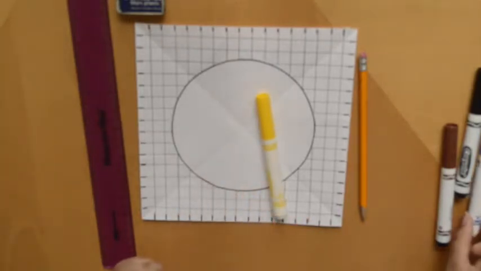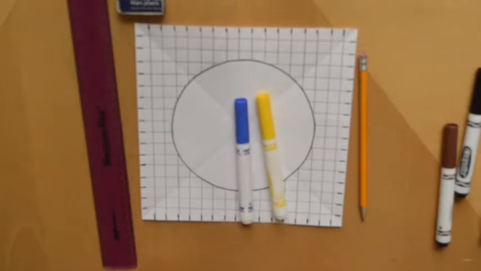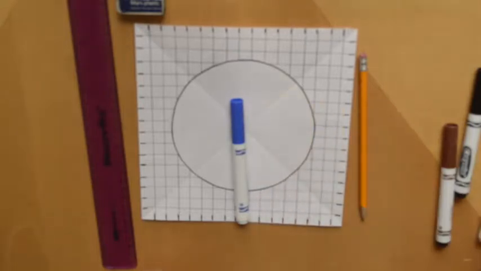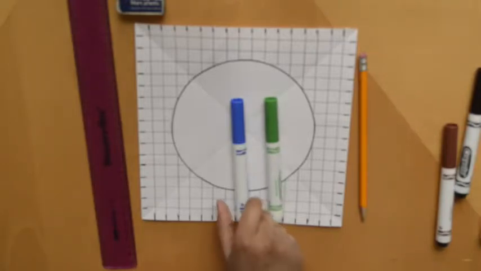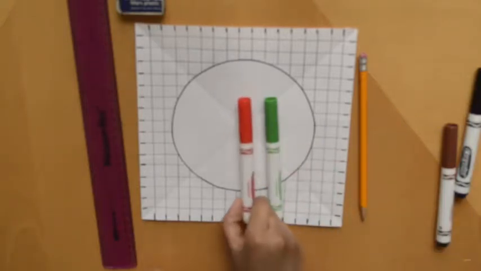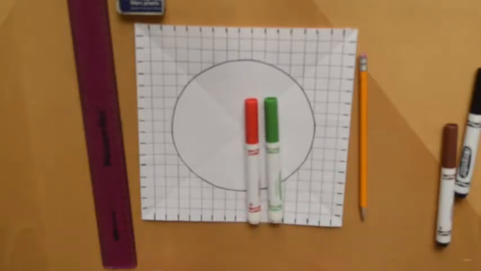If I take that orange away and I add in a blue, now I have two contrasting colors because one is warm and one is cool. If I take that yellow away and do blue and green, they wouldn't contrast too well because both of them are cool colors. But if I use green and red, now I have two contrasting colors, one warm and one cool.